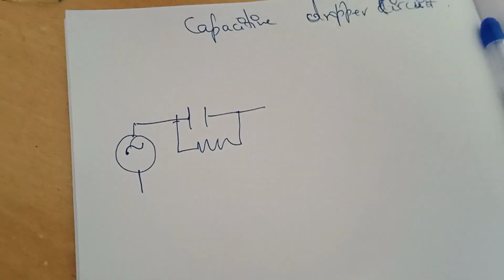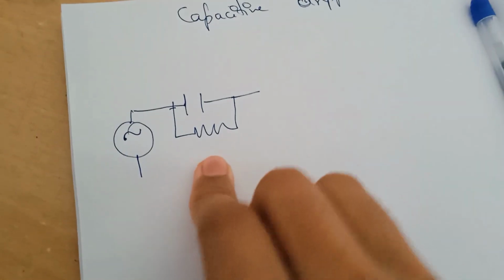For this resistor I'm going to use a 100 kilo ohm resistor, and this is a 47 nanofarad capacitor.